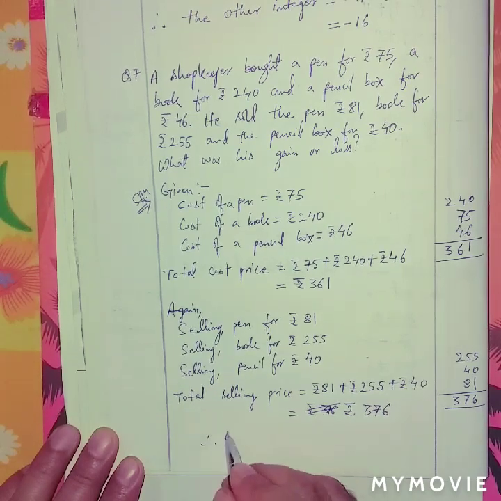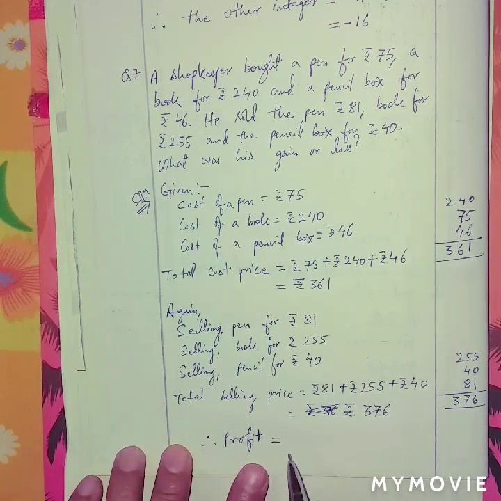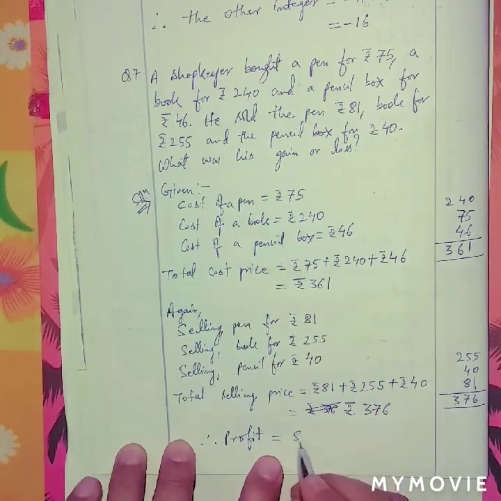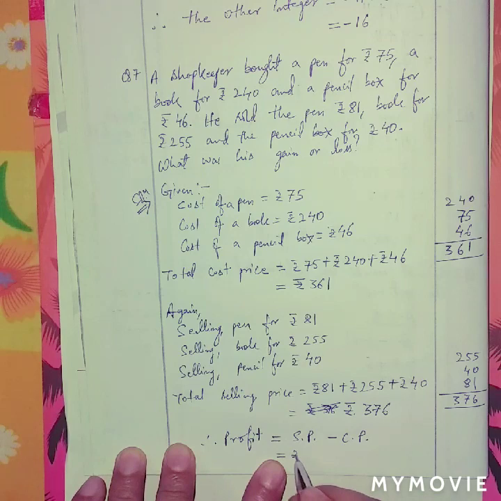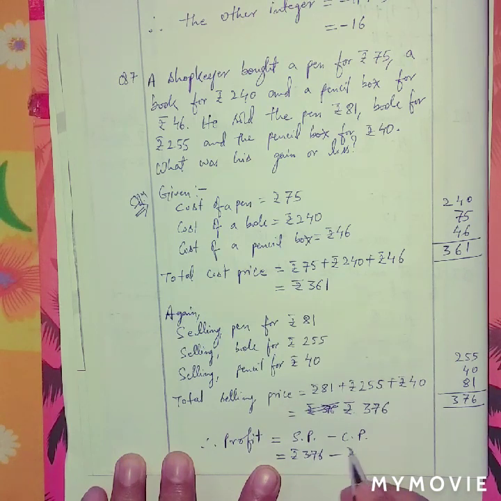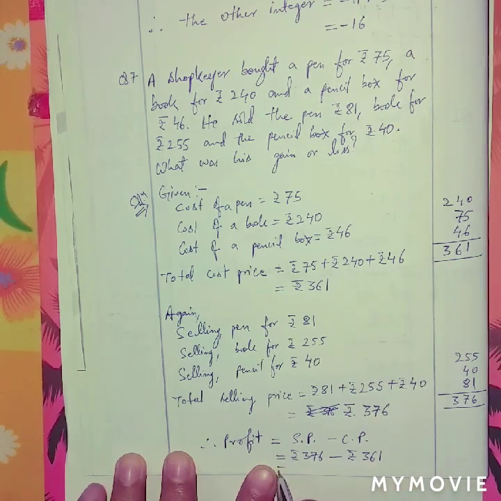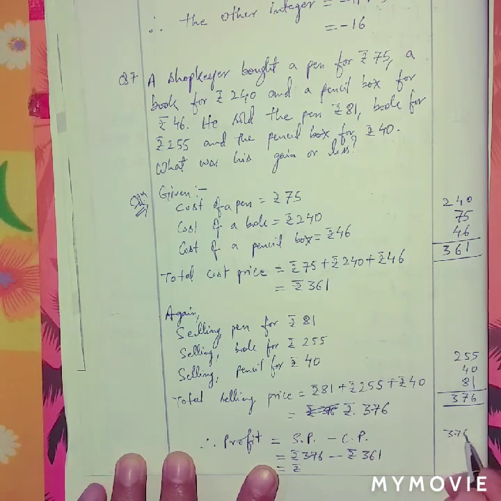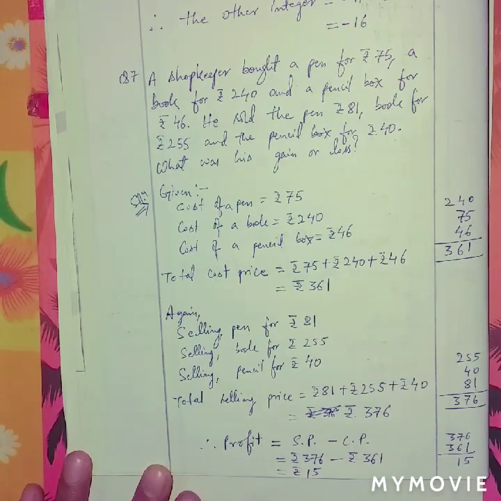So therefore we can write profit is equal to what? Selling price minus cost price. Selling price minus cost price. So selling price is rupees 376 and cost price is rupees 361. So while subtracting we are getting rupees how much? You can do it here in the rough. How much are we going to get? 5, 1. So rupees 15 is the answer. Yes or no?